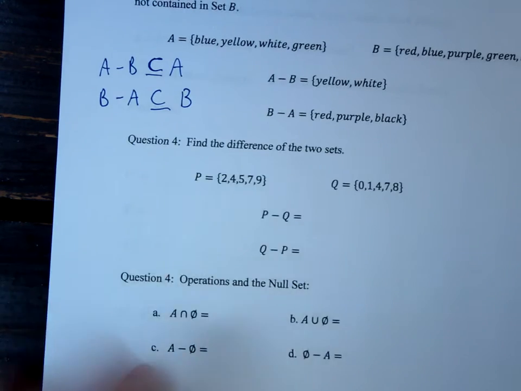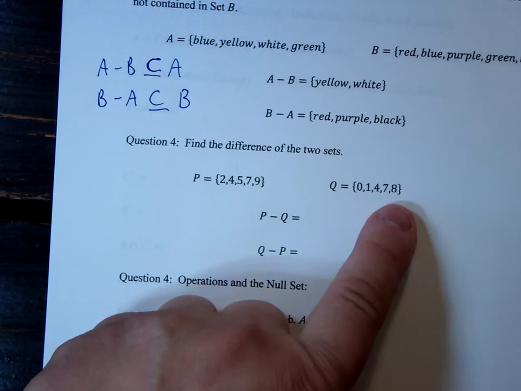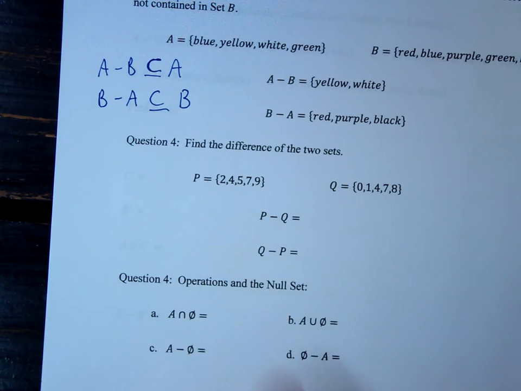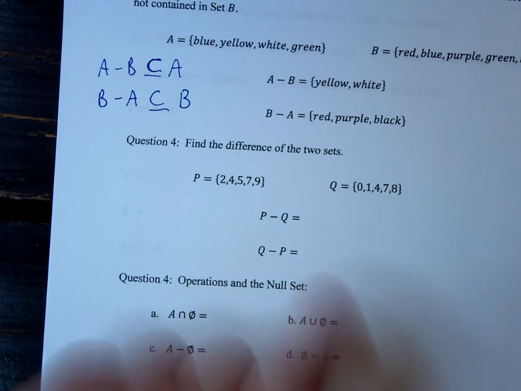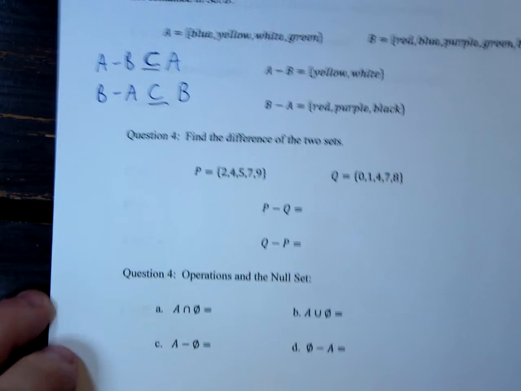So try it. You have P as 2, 4, 5, 7, and 9, and Q as 0, 1, 4, 7, and 8. Do P minus Q, and then do Q minus P. Pause it, see if you can get those answers. Come back, check how you did.